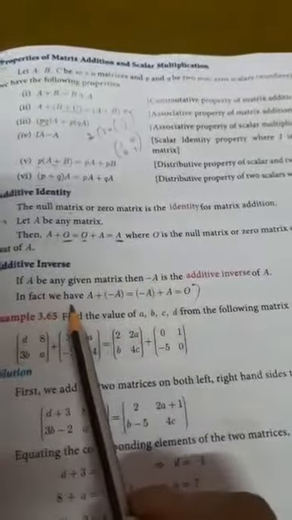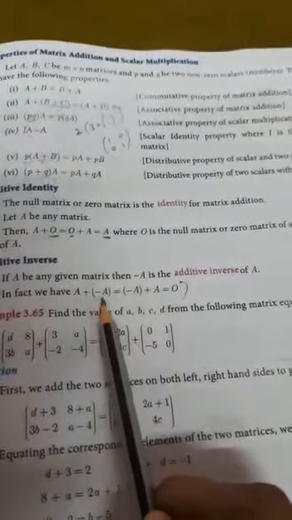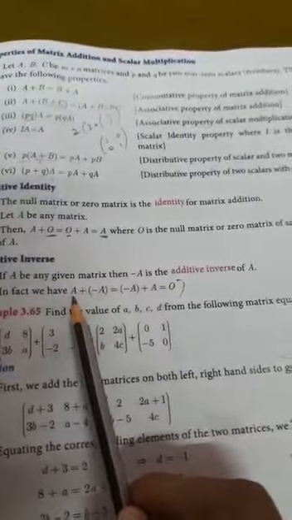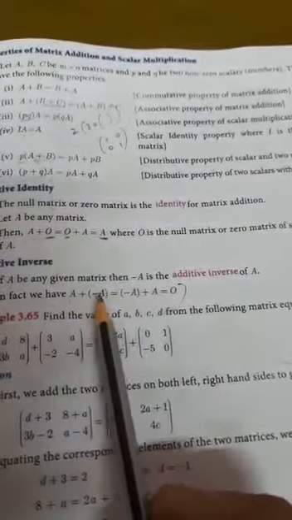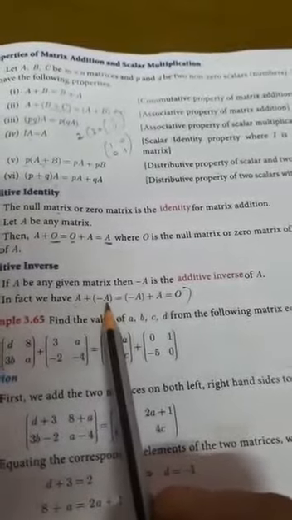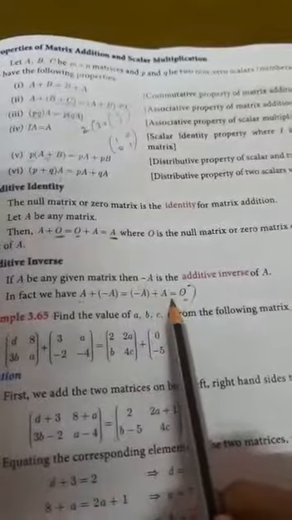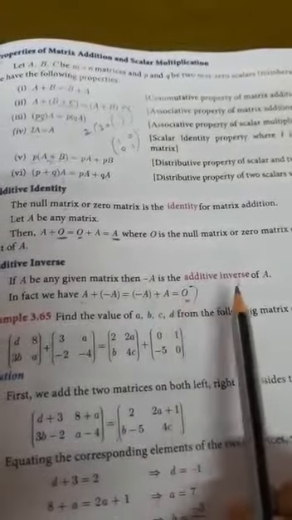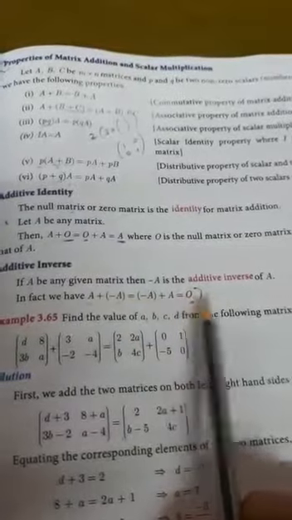In fact, we have A plus minus A, the matrix added with the negative of this matrix, the additive inverse of this matrix A. So that is A minus A. If you add matrix A and the negative of matrix A, you will get the zero matrix. The next one, minus A plus A: if you add this also, you will get the zero matrix. So that is the additive inverse matrix. A plus minus A or minus A plus A, in both cases you will get zero. Zero means nothing but the zero matrix only.